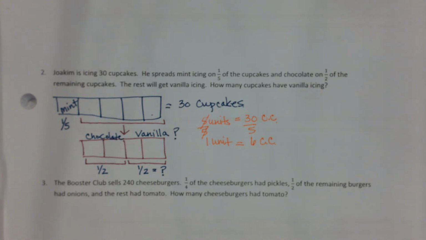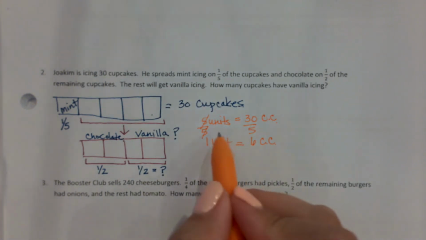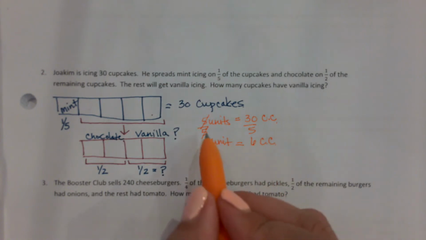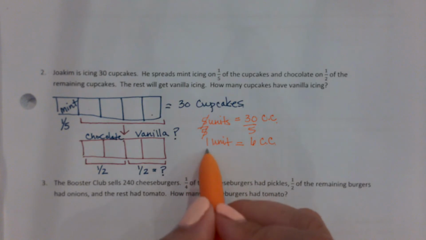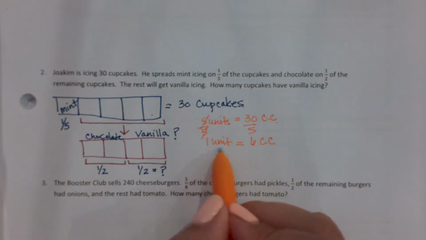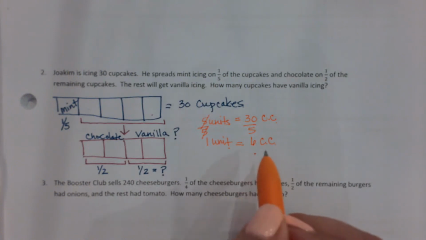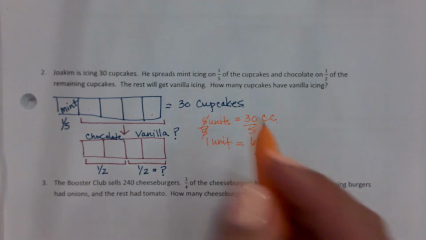So if 5 units equals 30 cupcakes and I want to find 1 unit, then 5 units is equal to 30, and if you divide each side by 5, this cross cancels and it becomes 1 unit. Then I'm able to find out how much 1 unit is equal to. So 1 unit is equal to 6 cupcakes.